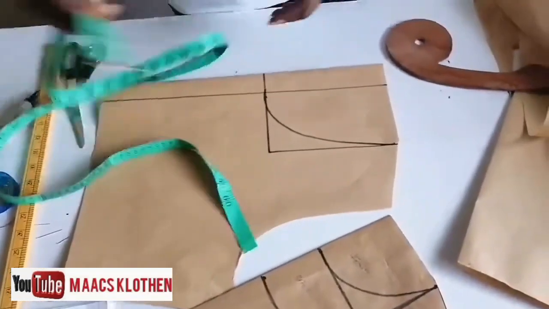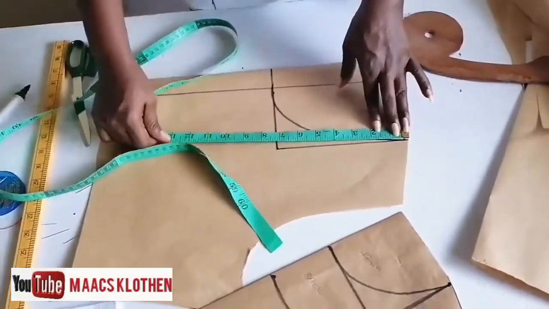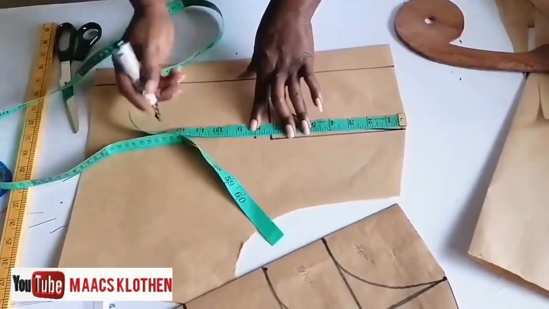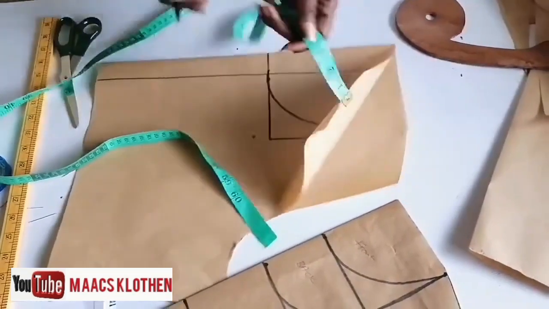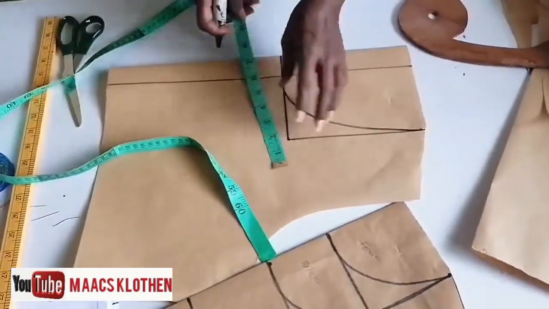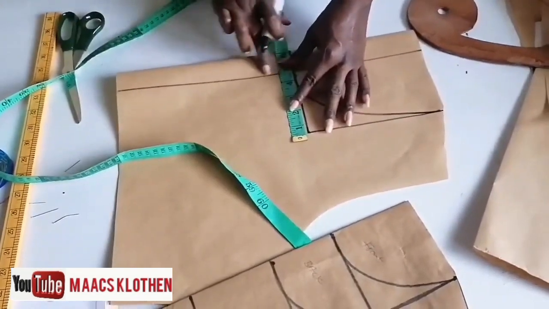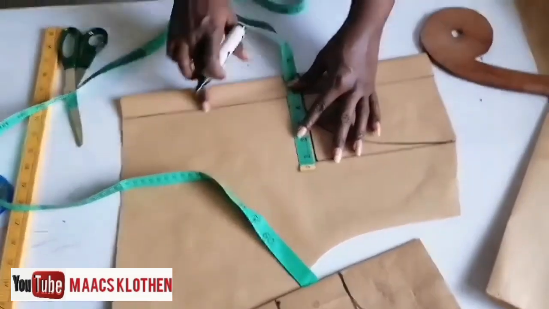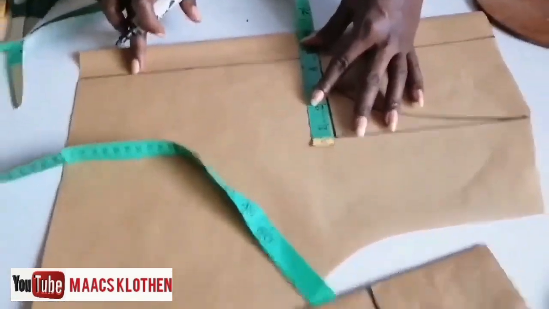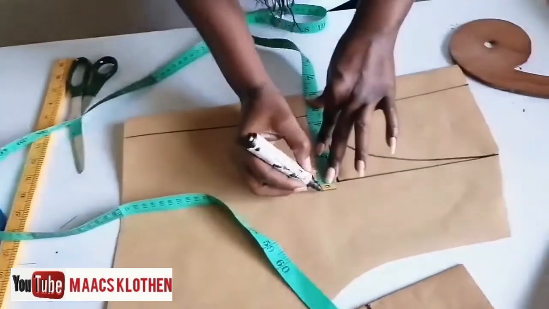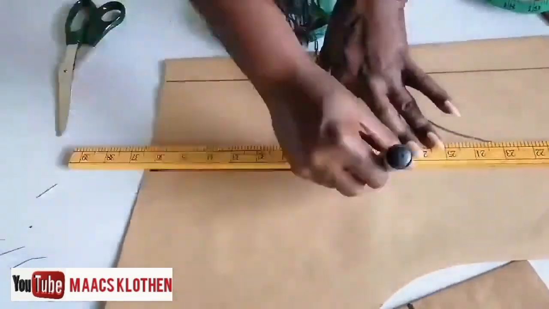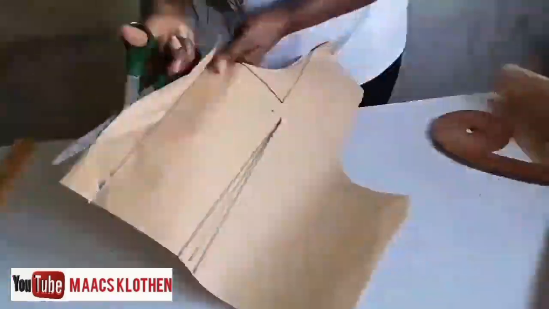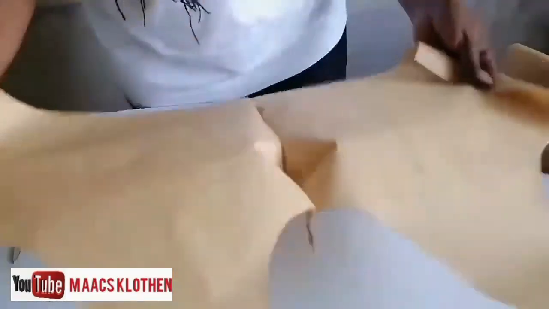We are going to measure the dart for the back, and we are taking it from 8. This is 8, and this is our waistline. So we'll measure our 4.5 dots from the zip line. This is the zip line. You will not measure the 4.5 here, no, it's going to be on the zip line. And so this is our 4.5. So this is for the back.